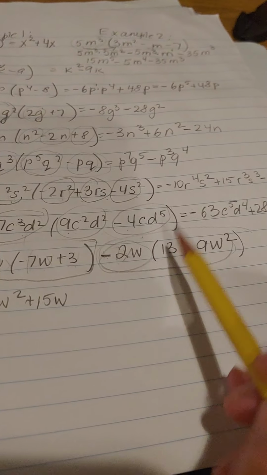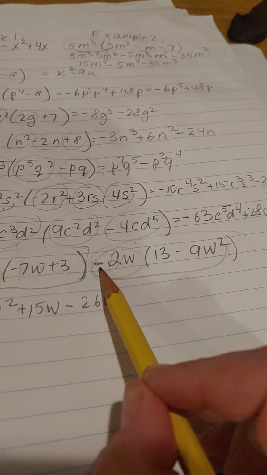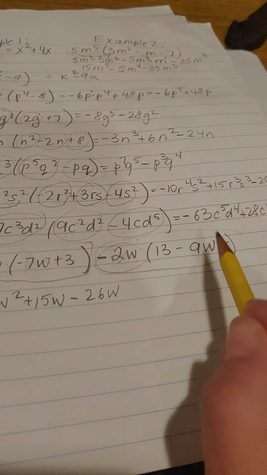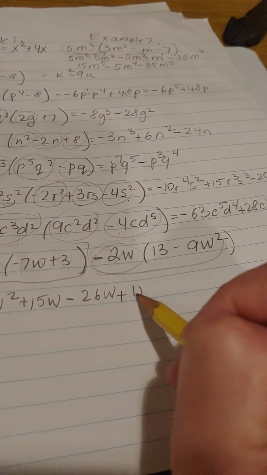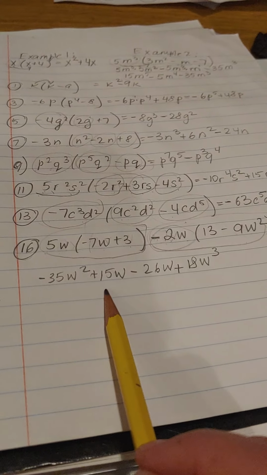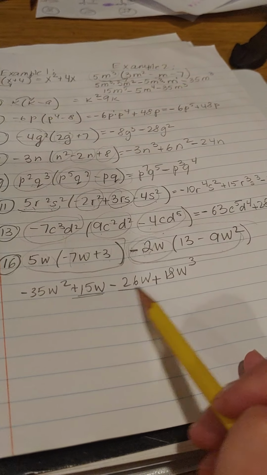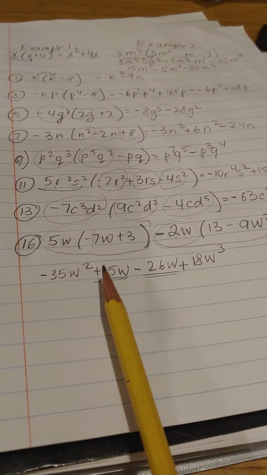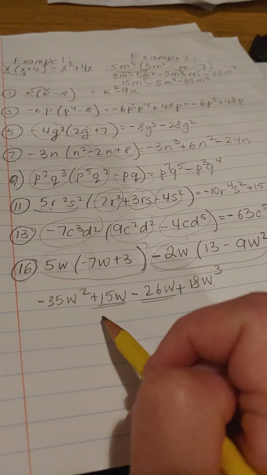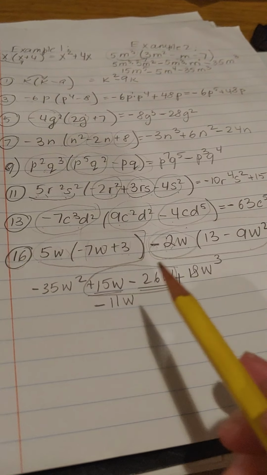So negative 2 times 13 is negative 26w. And then negative 2w times negative 9w squared is going to give me positive 18w to the third power. And now we're just going to stop and look at what we have. We have terms that we can combine. They're like terms. 15 minus 26 is negative 11w. So that's the result of this.